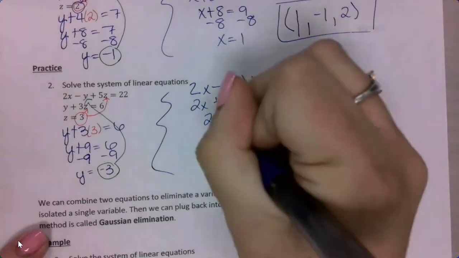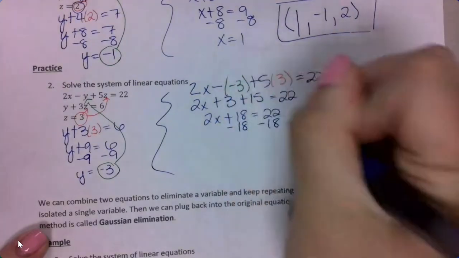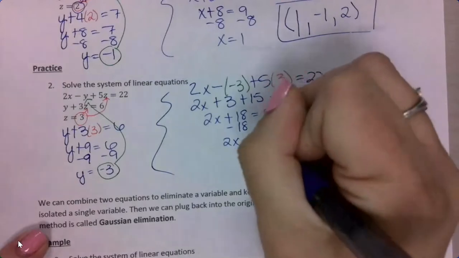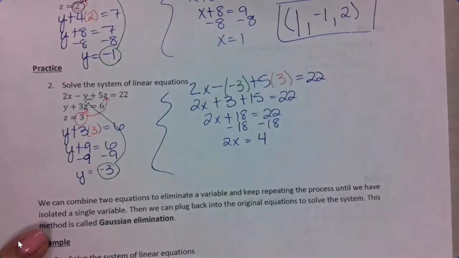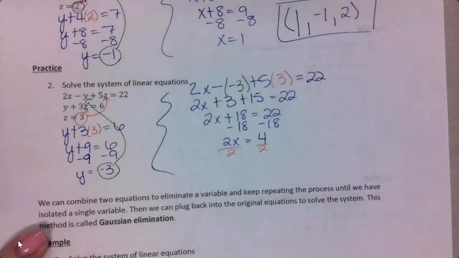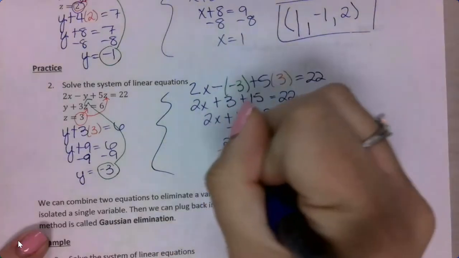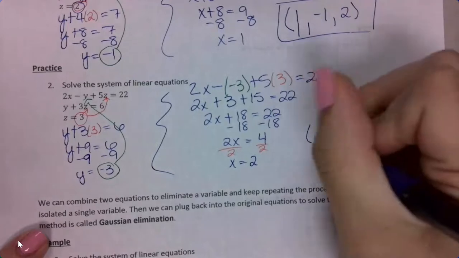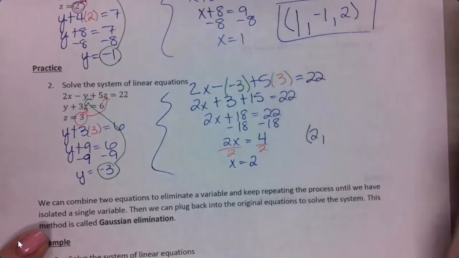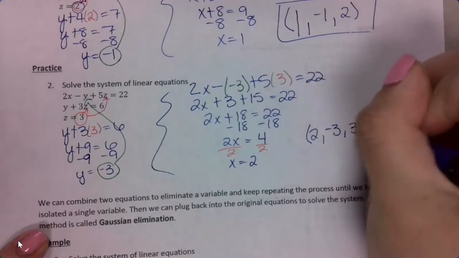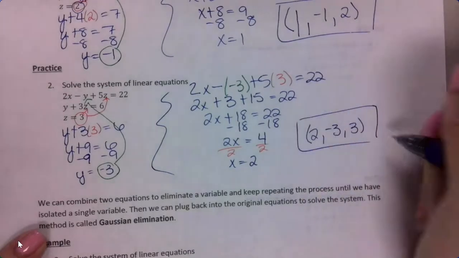I'm going to go ahead and subtract 18 on both sides. I get 2x equals 4. Then I want to go ahead and divide both sides by 2. So I get x equals 2. I'm going to go ahead and write my coordinate point. This is going to give me 2 for x, y is -3, and z was 3.